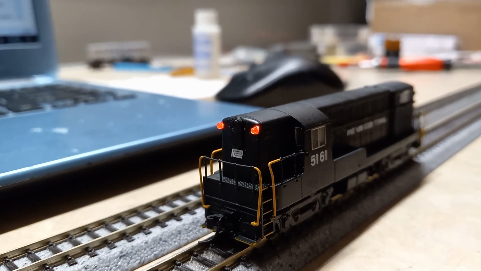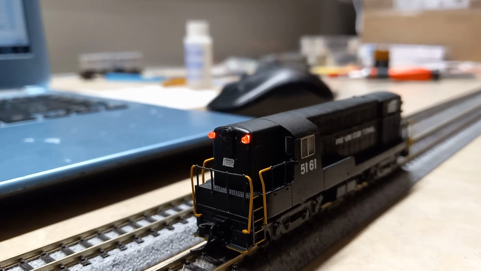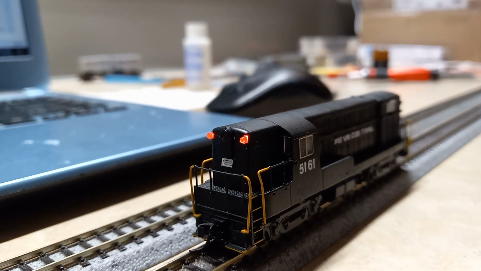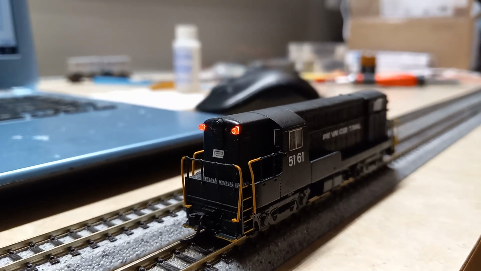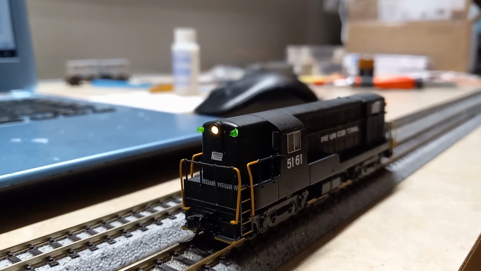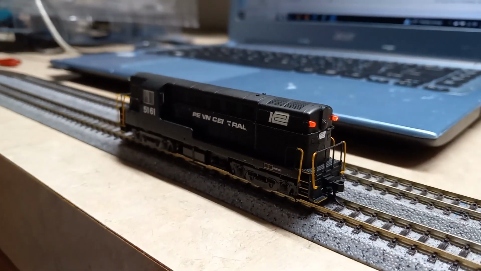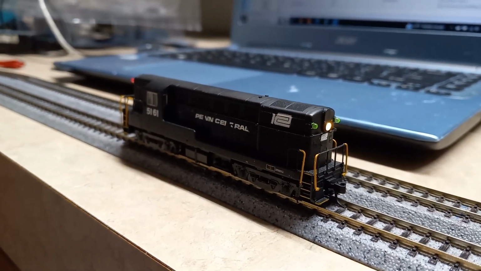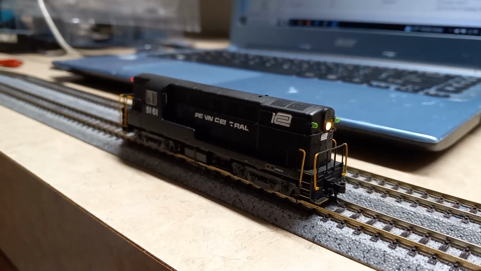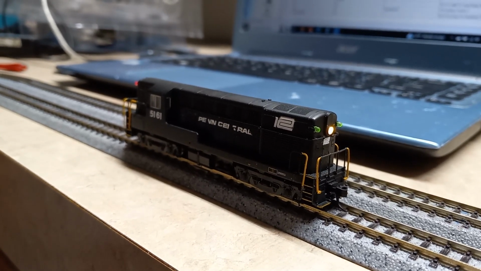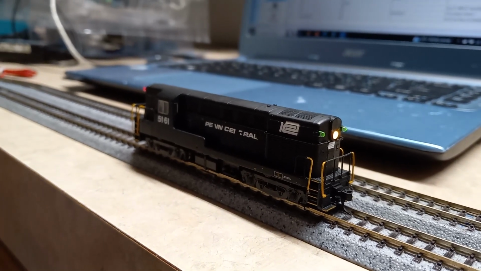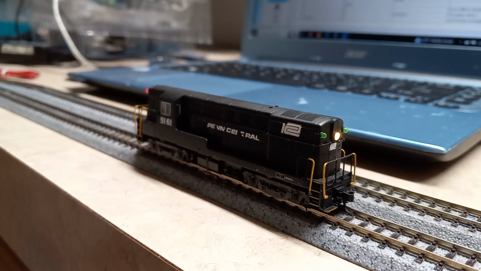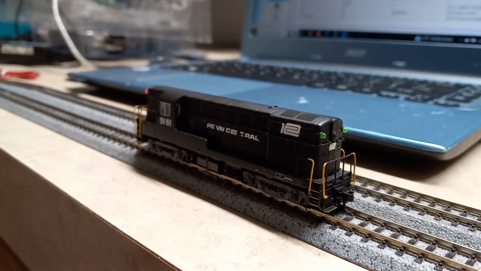So I can demonstrate this with the headlight on. Forward direction and reverse direction. Now I want to show on LokProgrammer how I function map this. Turn these lights off for a minute.